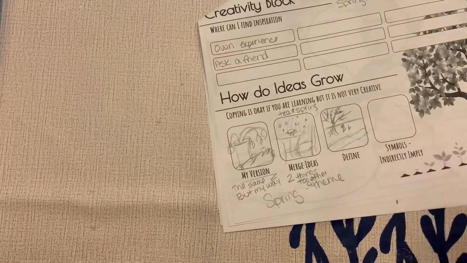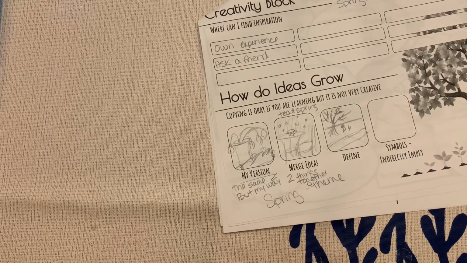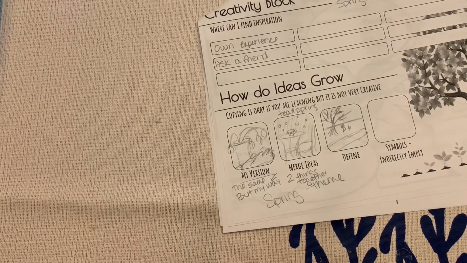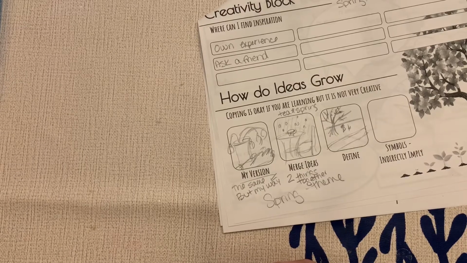Symbols, indirectly implying spring. You're like, well, how do I do that? Does anyone know what a crocus is? A crocus is a flower that comes out even if it snows.